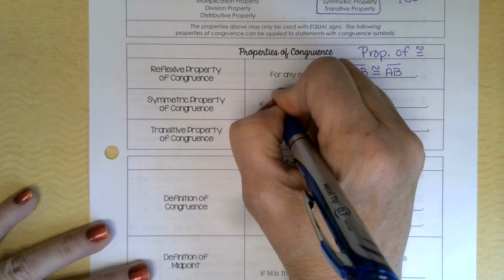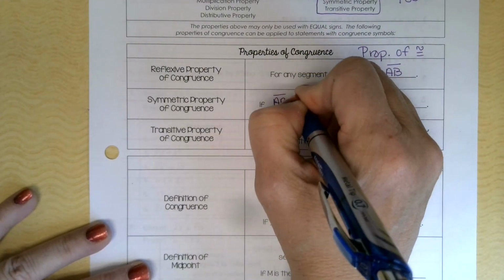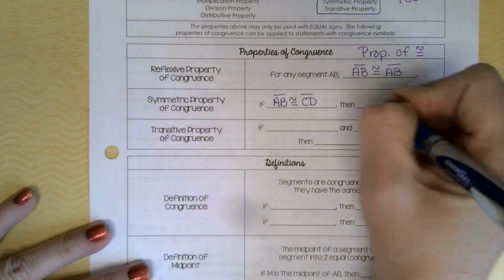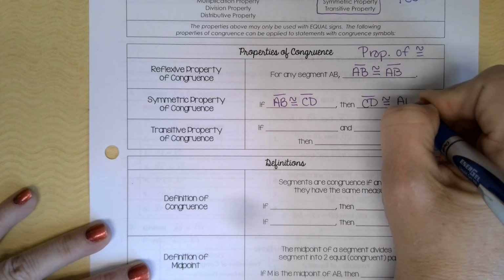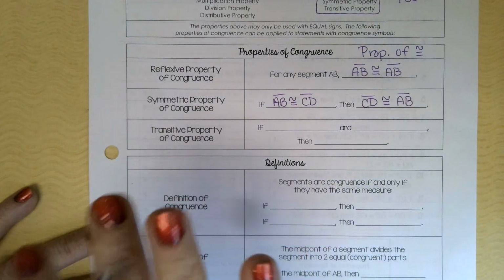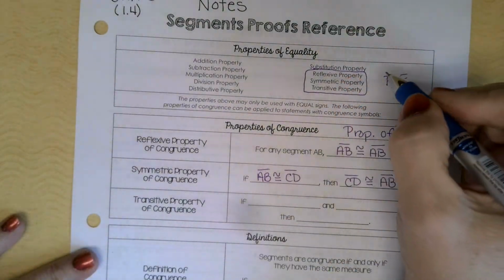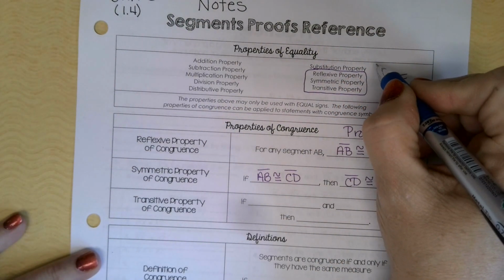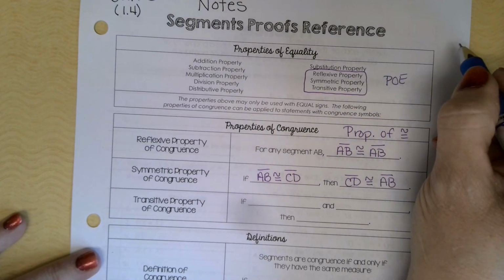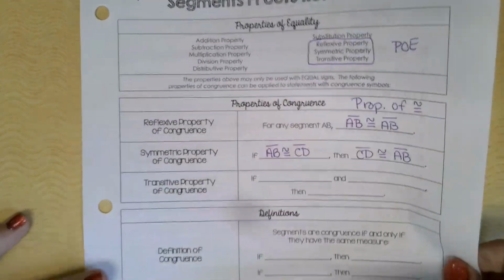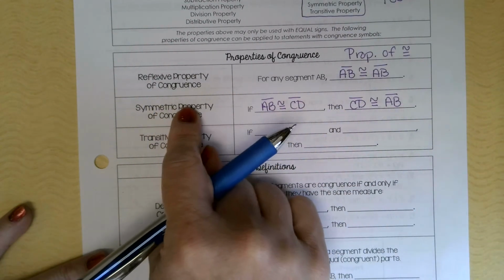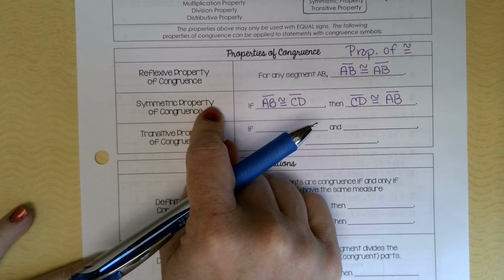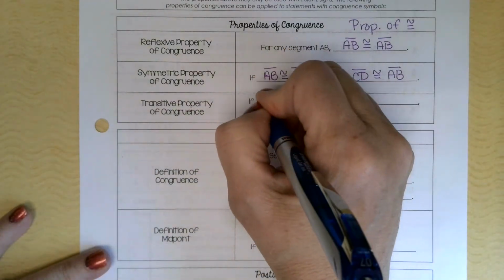Okay, symmetric. If segment AB is congruent to segment CD, then CD is congruent to AB. So the symmetric property is switching it around. Up here we had something like if 3 equals x, then x equals 3. And we switched around the algebra. Well, now we can also switch around the geometry. This one isn't used very much, but when it shows up, we do need to use it. Okay, then the transitive property.